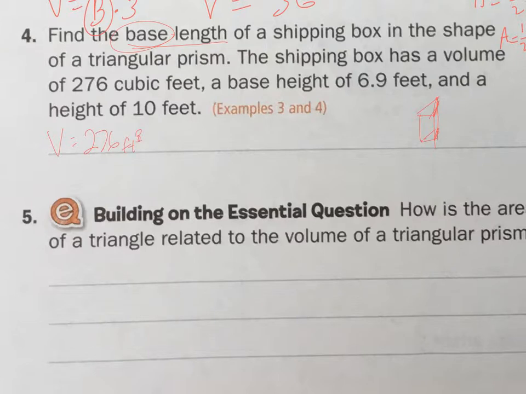A base height of 6.9 and a height of 10. Okay, so we're just missing the length. So we know that this right here, the height between the two bases is 10. Then I just have to figure out one of these triangles. The length, I don't know.